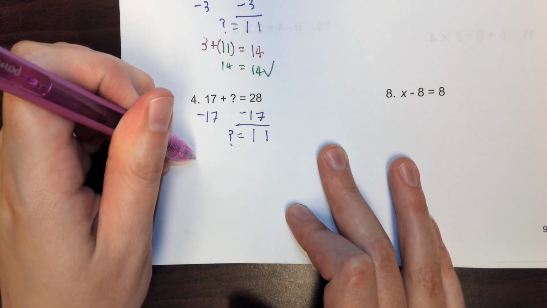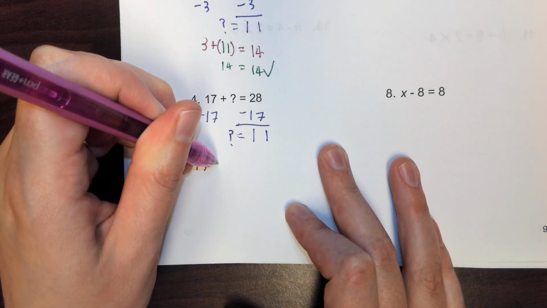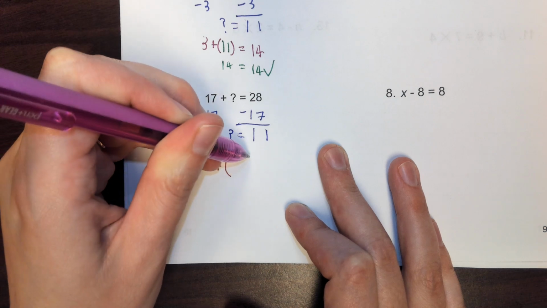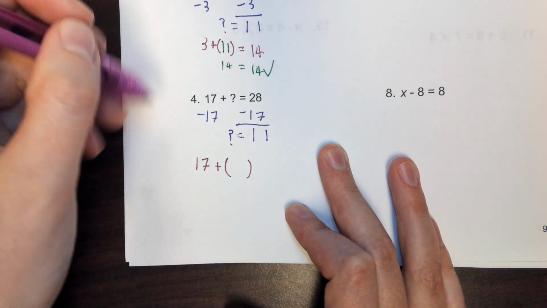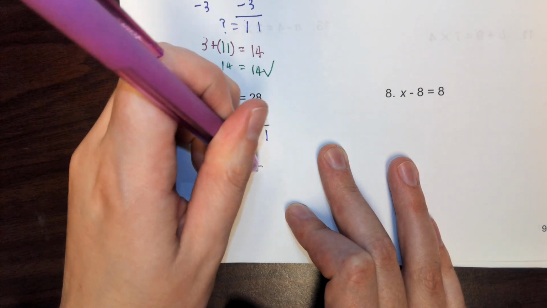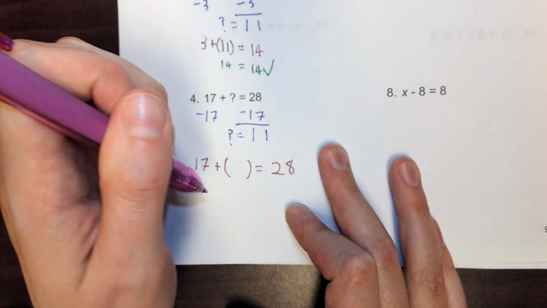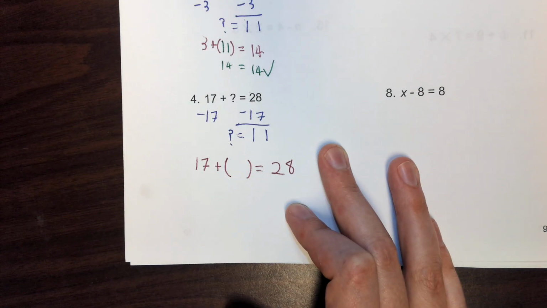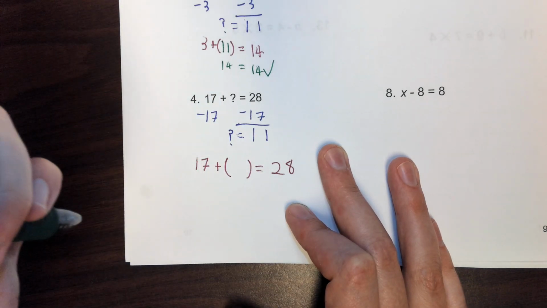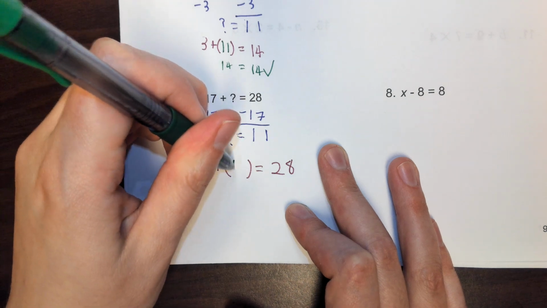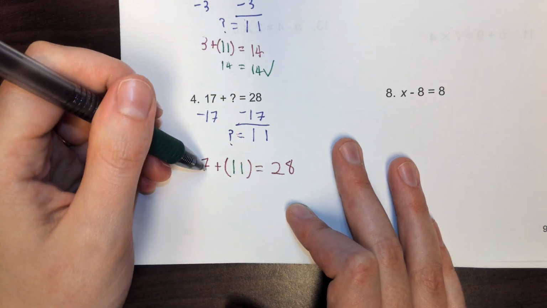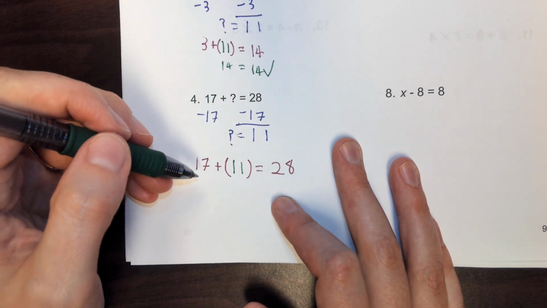Alright, so we're going to plug it in. 17 plus our mystery number, we're leaving it blank right now because we're going to come back and fill it in, is equal to 28. Alright, and our mystery number is going to be, again, 11. Alright, 17 plus 11.